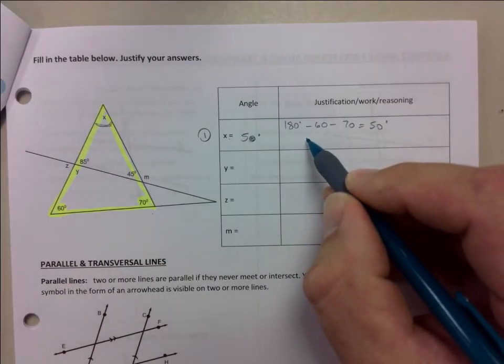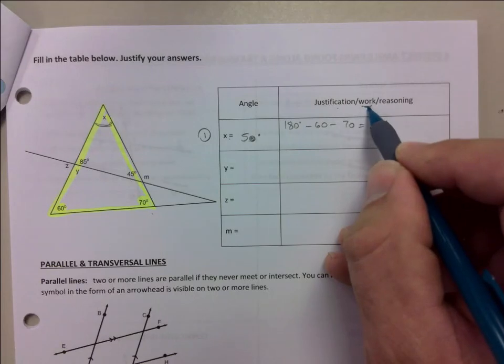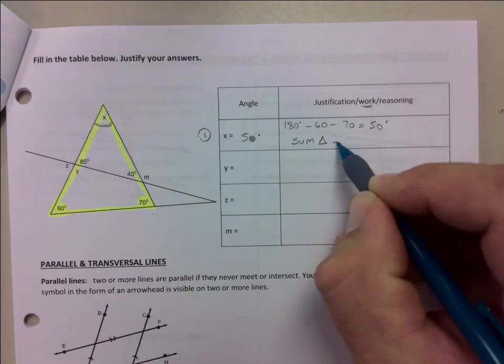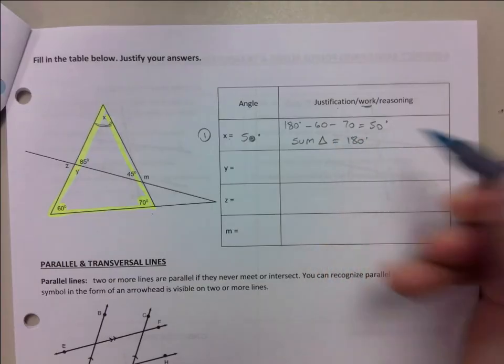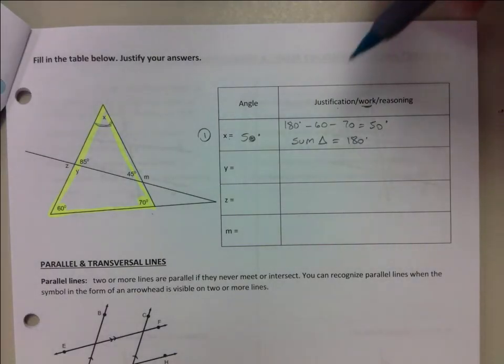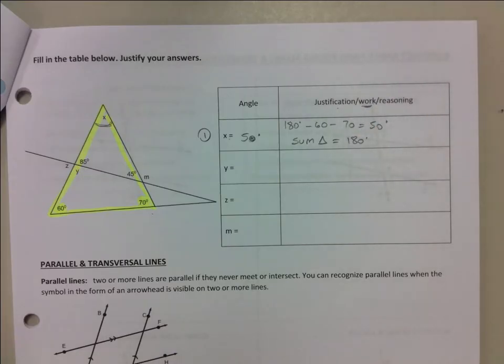And I tell myself to justify, so I do some work, and my reasoning will be that the sum of the angles in a triangle add up to 180. I used to make students write out a nice sentence, and it just got too messy, and I have to do more reading. That's not the point. The point is, do you understand the property that you've used? That's why I've introduced the shortcuts, okay?